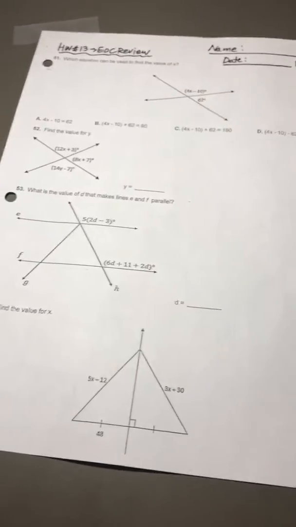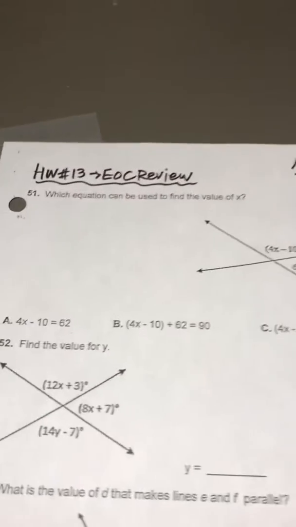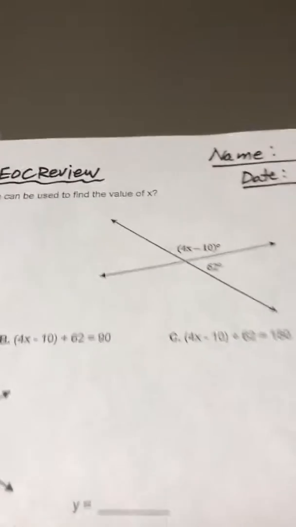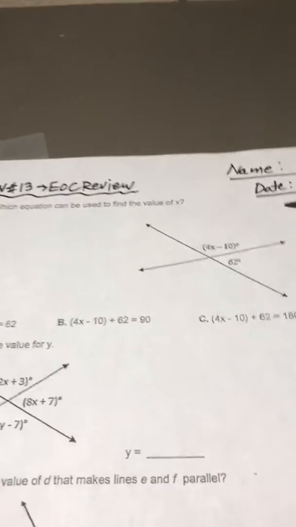Hello, here we go. Let's do this. We got homework 13, and every problem we just kind of attack it like we're not sure which chapter it's in.